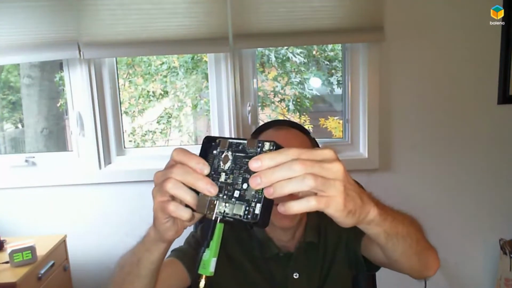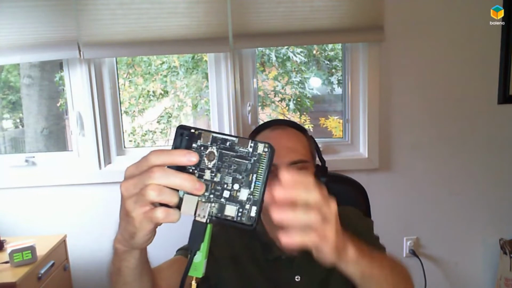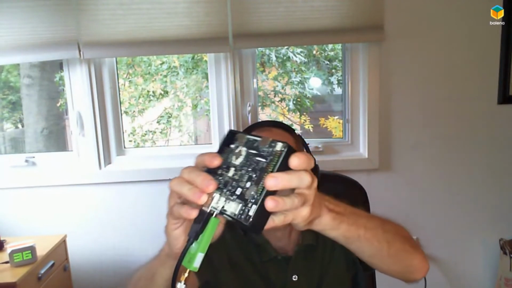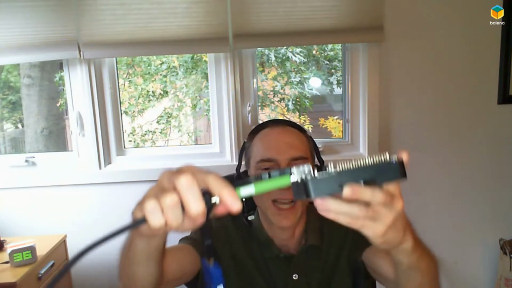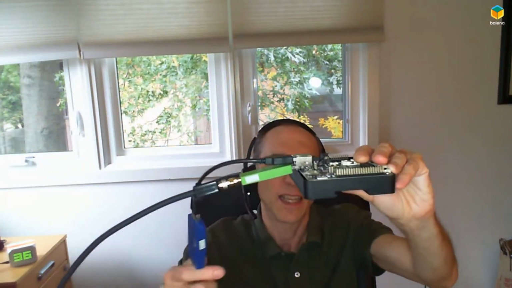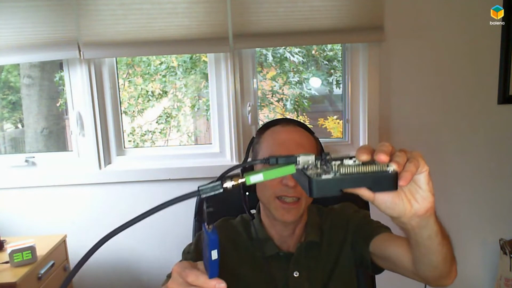Well, let's start with the part that actually was inside. That's the Pi. Now this is a Balena fin. This is basically a Pi 3, but what we would consider an industrial hardened Pi 3. But you would get basically the same operation with a Pi 3. And what we have here, this is like an intermediate setup.